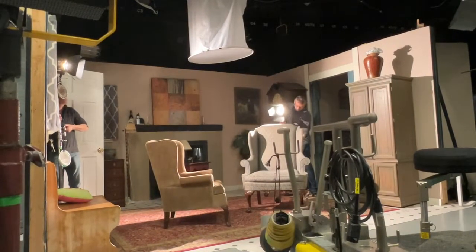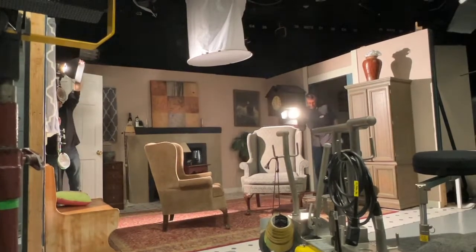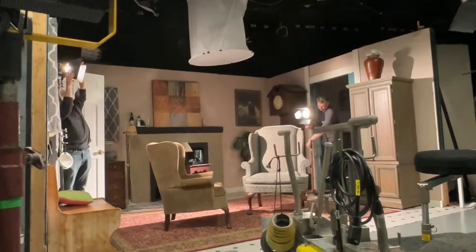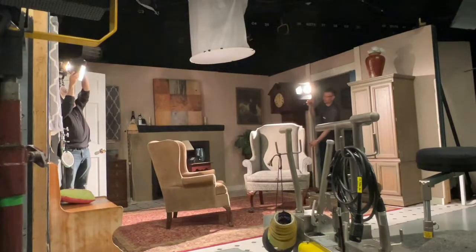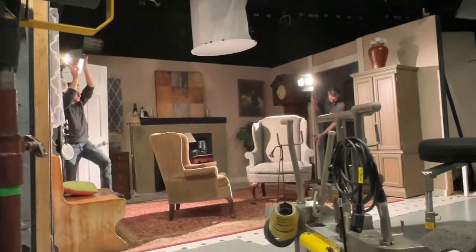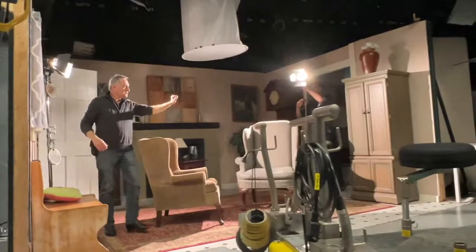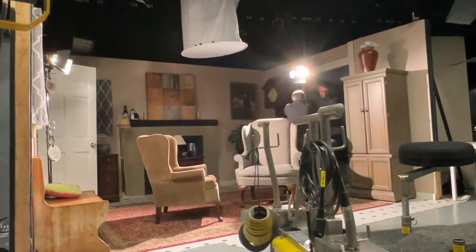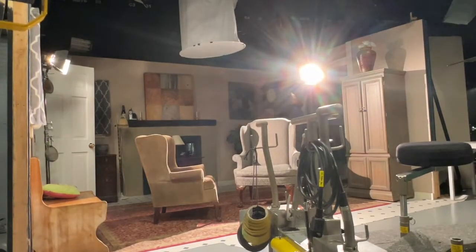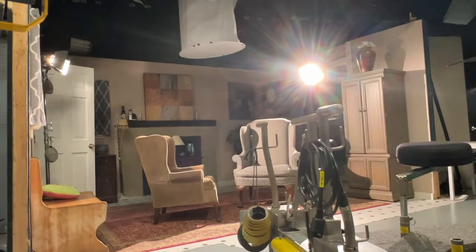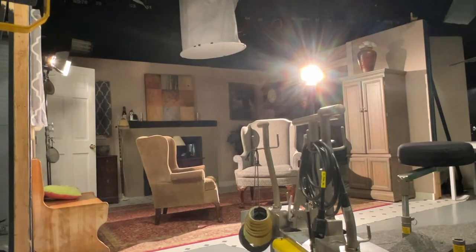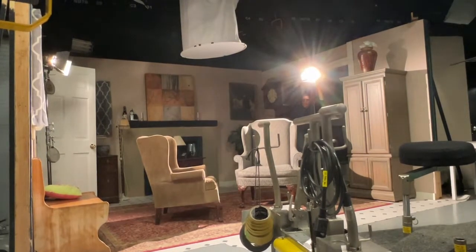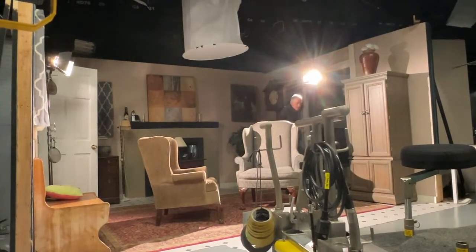you can go all the way into the doorway. And you and I can stand in so people can see what we're doing. Right.